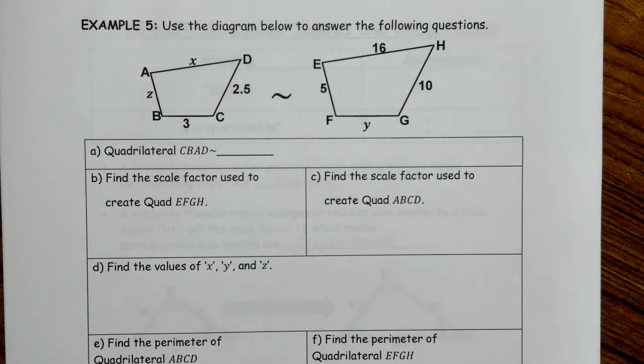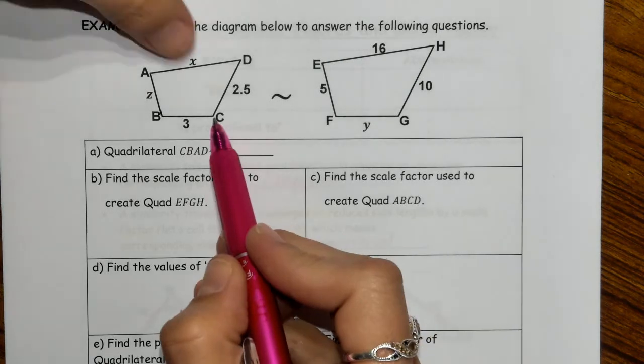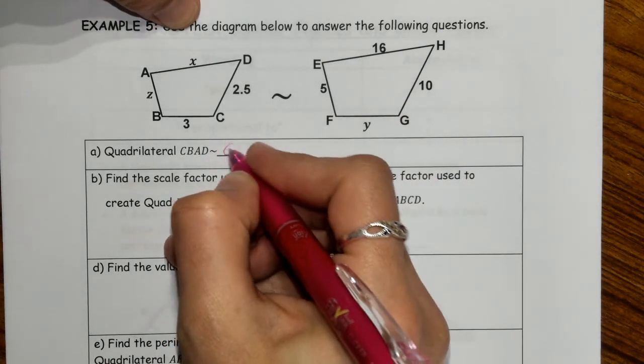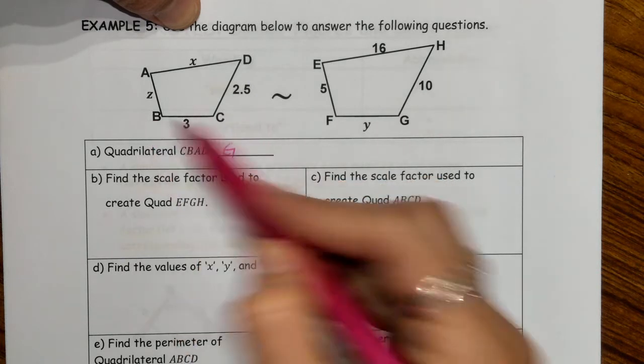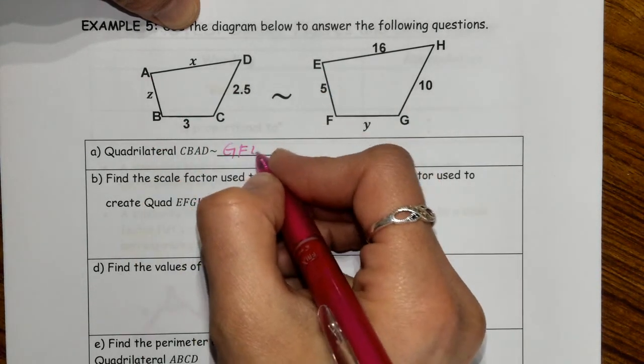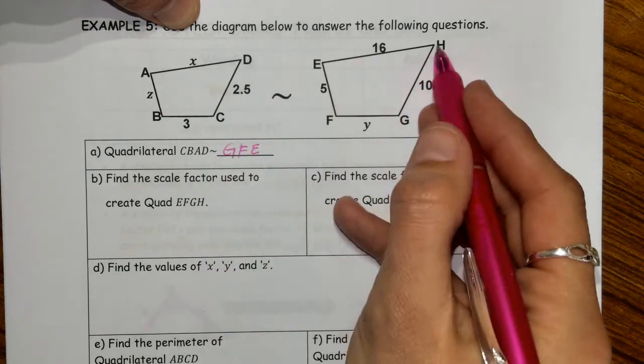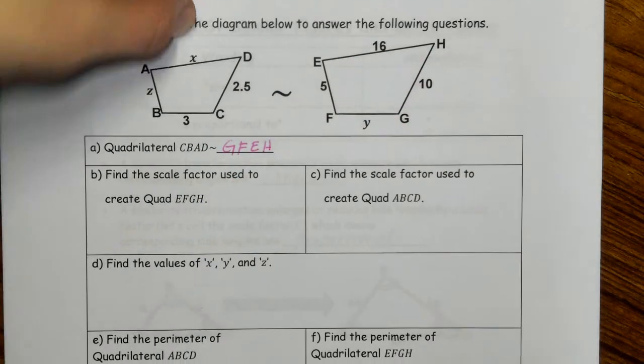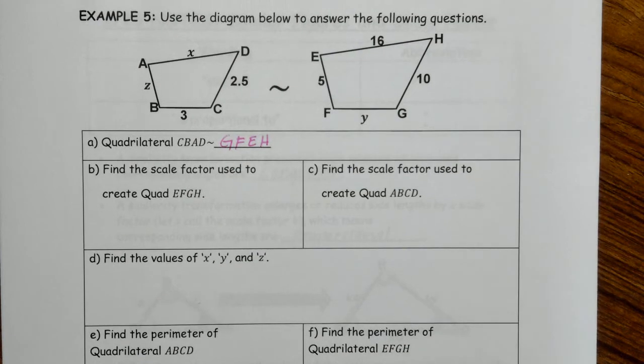So we're just going to go ahead and say here, we've got C, okay, down here is going to correspond with G. B is going to correspond with F. A will correspond with E. And D will correspond with H. Okay, so there's your new quadrilateral name.